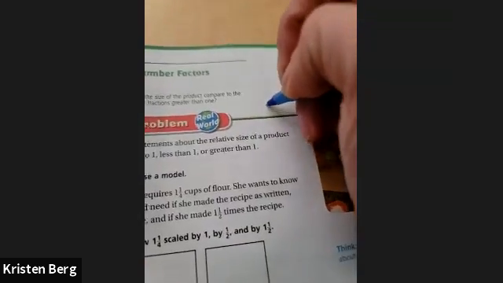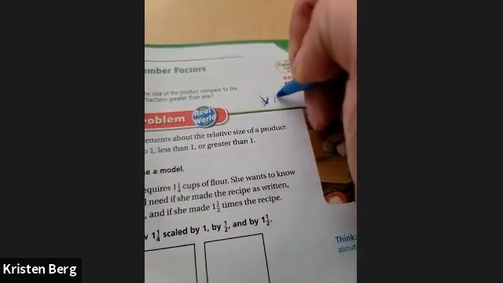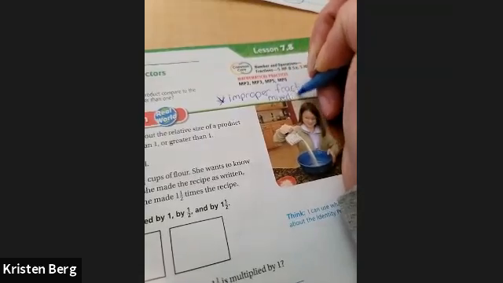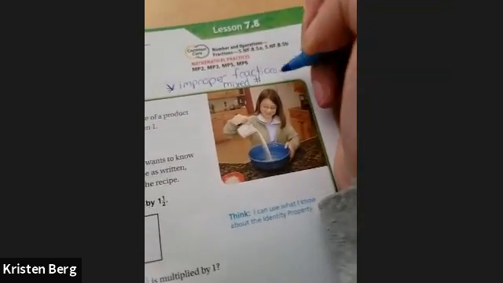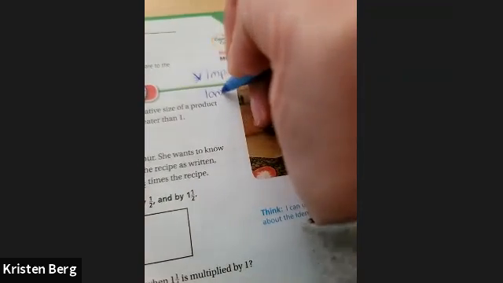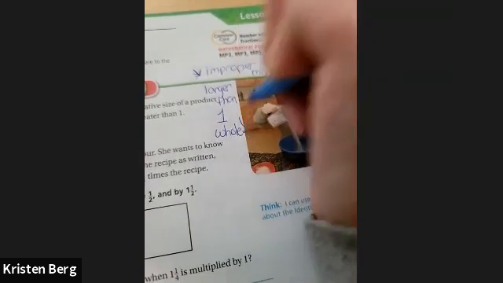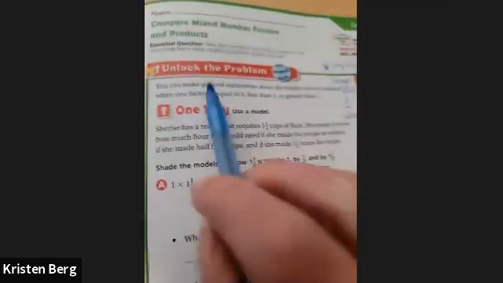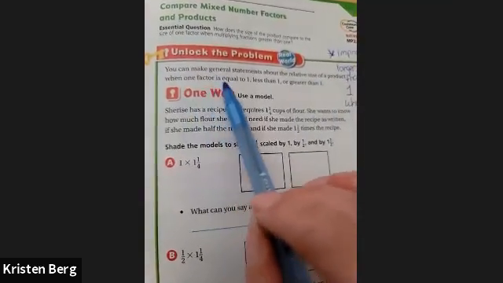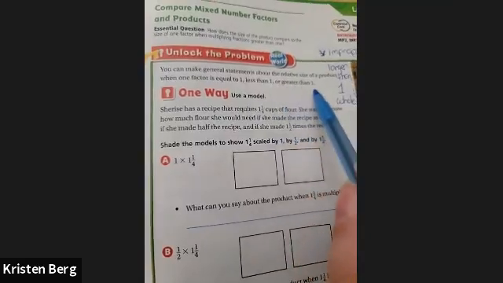Now remember, I want you to write a little note here. Improper fractions and mixed numbers are all larger than one whole. All right, so you can make general statements about relative sizes of products when one factor is equal to 1, less than 1, or greater than 1.